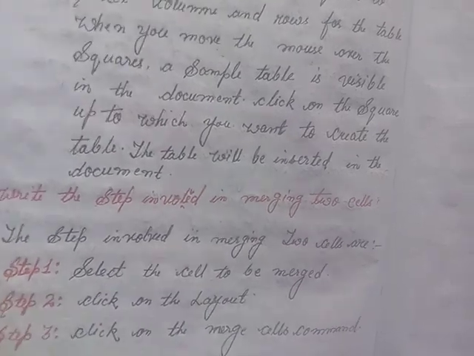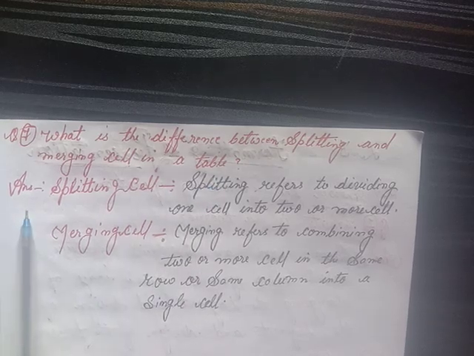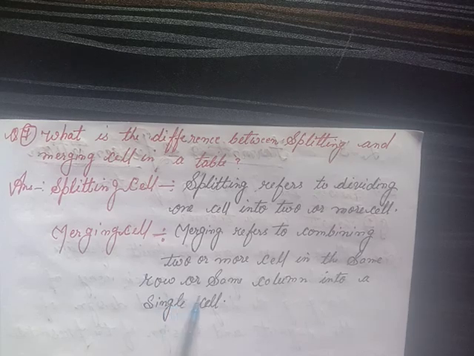7th question. What is the difference between splitting and merging cells in a table? Answer: splitting cell. Splitting refers to dividing one cell into two or more cells. Merging cell. Merging refers to combining two or more cells in the same row or same column into a single cell. Okay students, I have done all questions in this lesson.